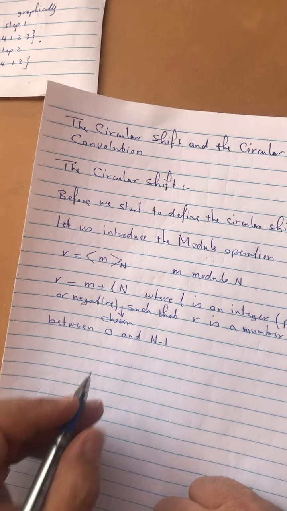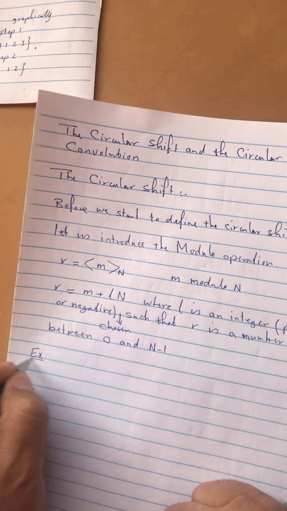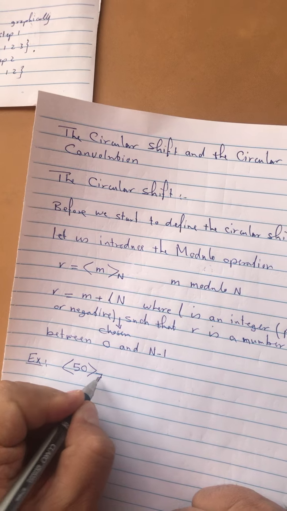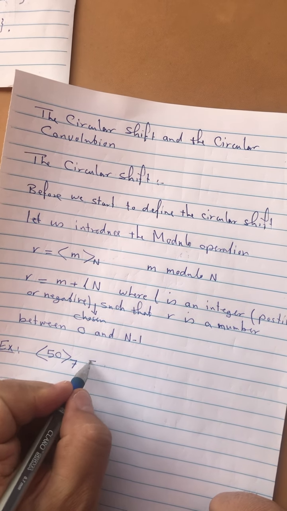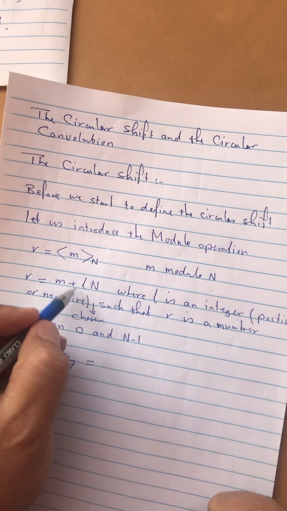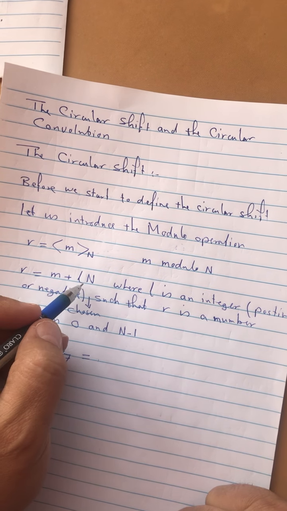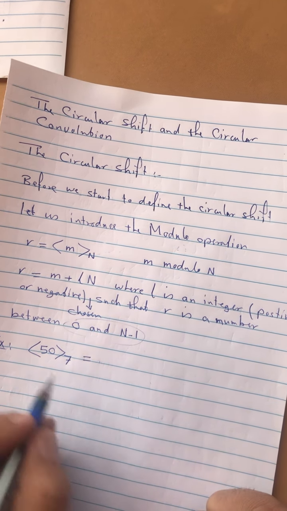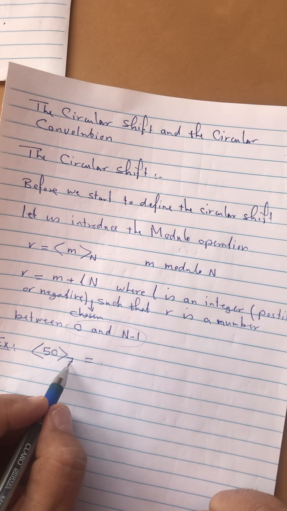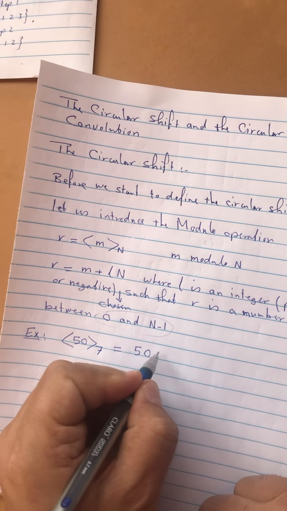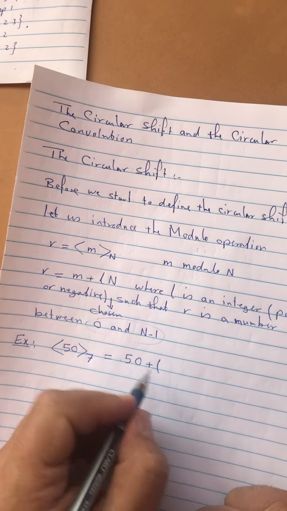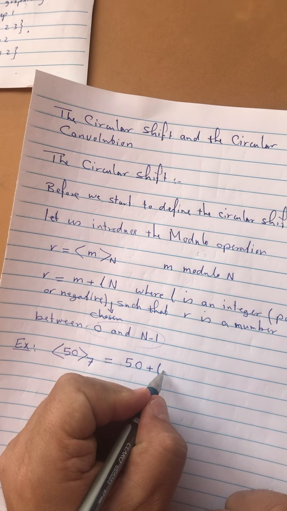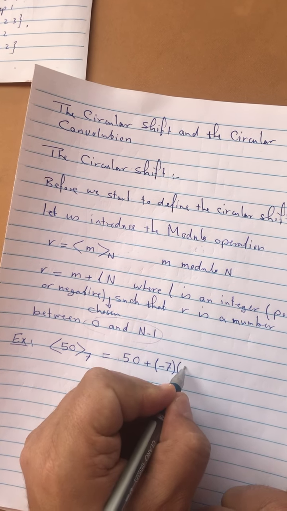Let's take an example and explain it more. Taking 50 modulo 7, we have to look for an L. Actually, L is one unique number chosen so that the end result R should be between 0 and N minus 1. So this is 50 plus some integer constant L. Because 50 is positive, we'll choose L negative, minus 7 times 7.